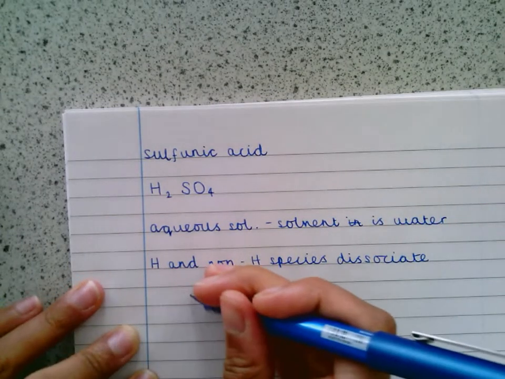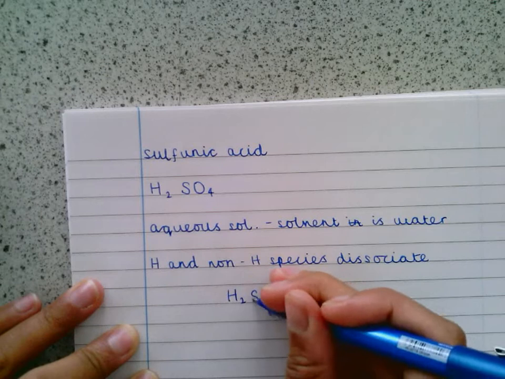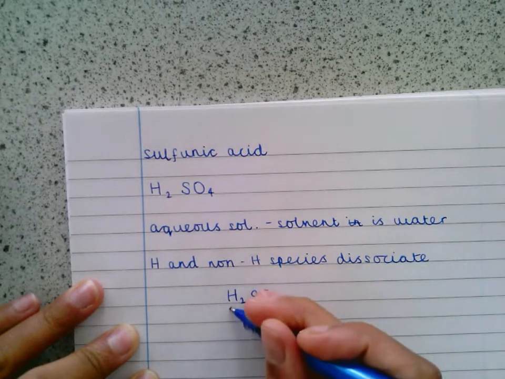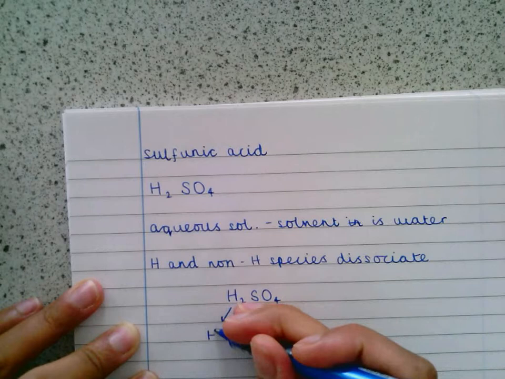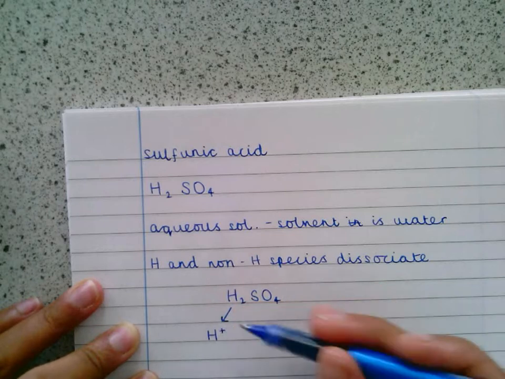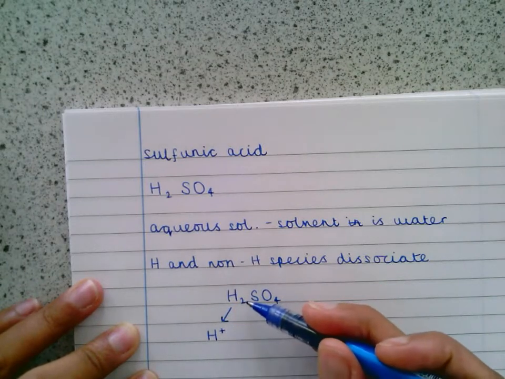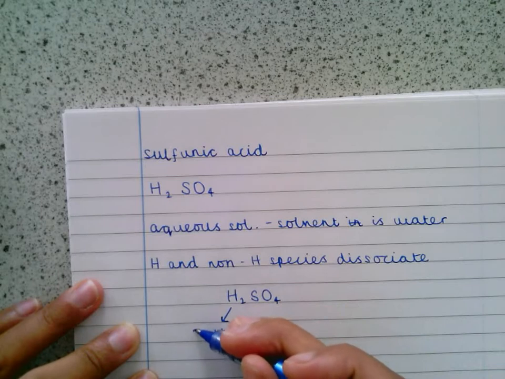So I'll write them over here. When the hydrogen separates, it becomes an ion. Do you remember the charge of it? H plus. Good. And because there are 2 of them, we put a 2 in front.